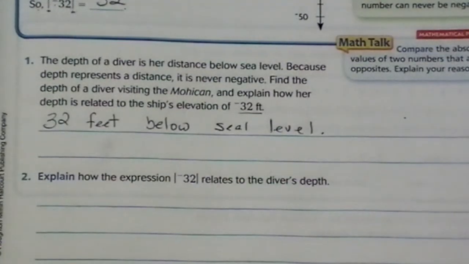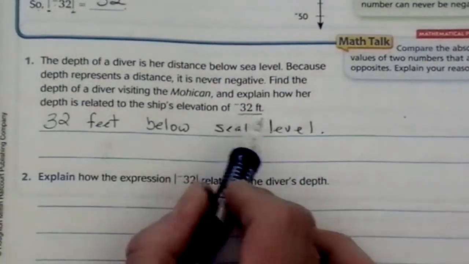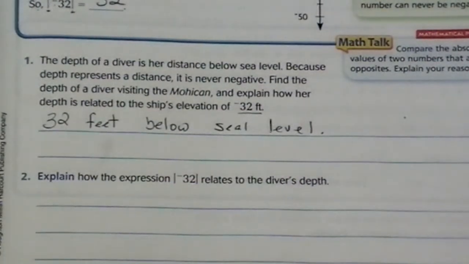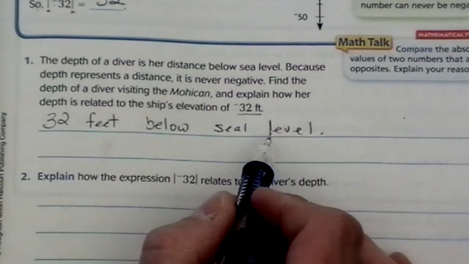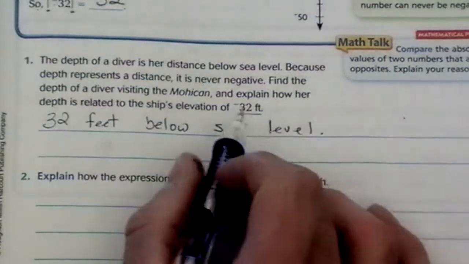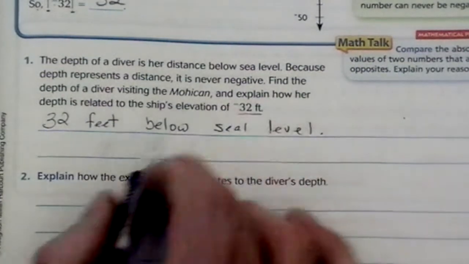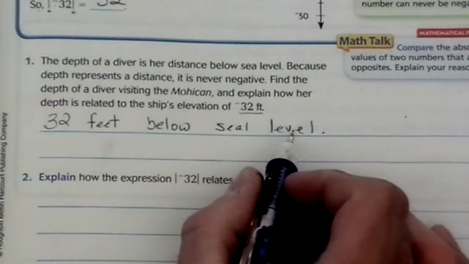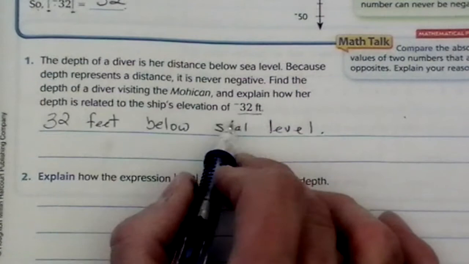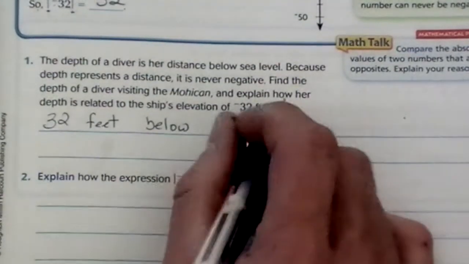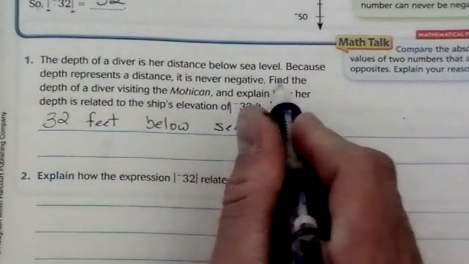How is her depth related to the ship's elevation of negative 32 feet? Well, if she is at the ship, then she's also at negative 32 feet. And she's at 32 feet below sea level. What they're saying here is that they want the absolute value. There is no negative value for distance.